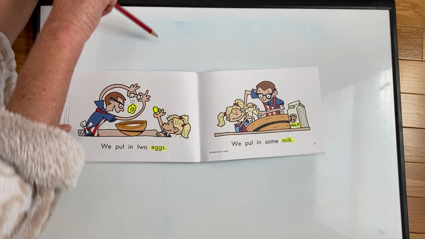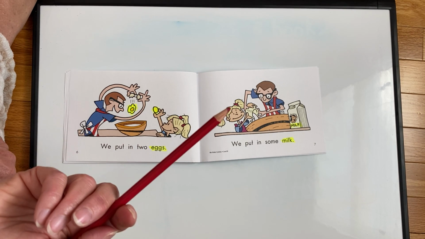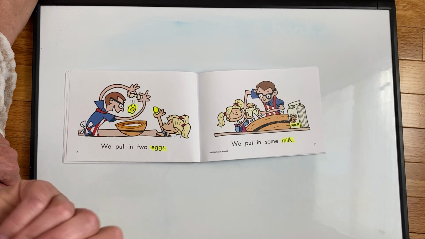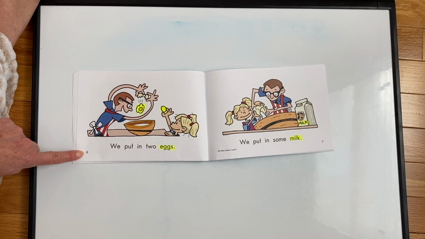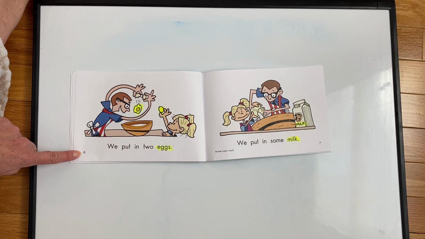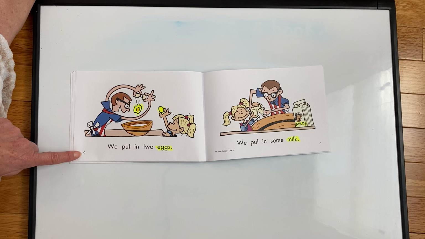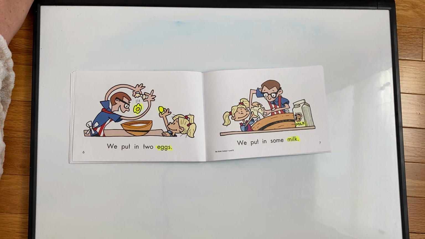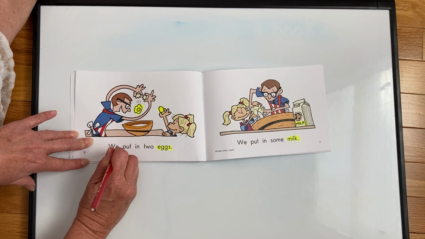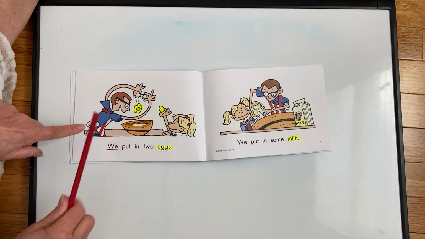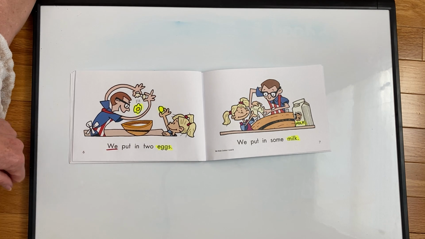All right, now I want you to pick up the color that you've been using to underline the naming part of the sentence. So go back to page 6 where Miss Pam is pointing and take your colored pencil or crayon and underline the naming part of the sentence. Who are we talking about? Who is putting in the eggs? If you underline the word we, that is correct because we refers to the daddy and the little girl.